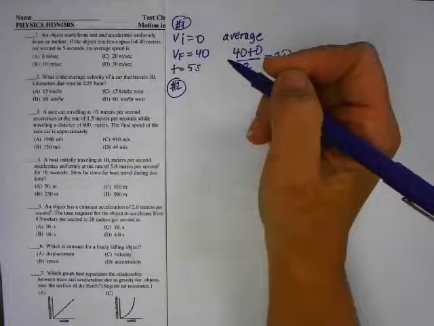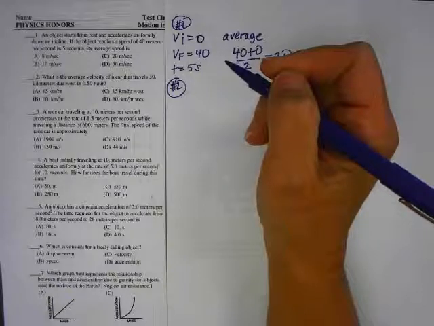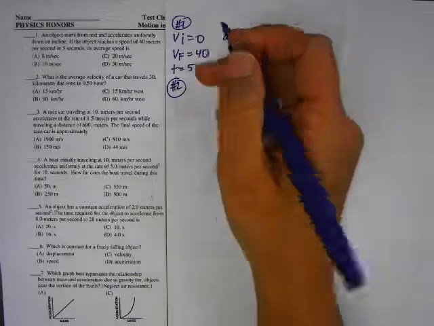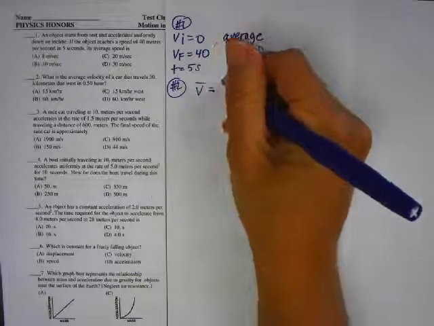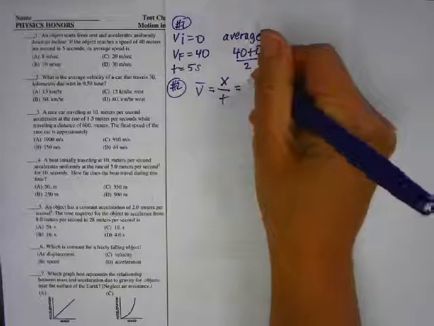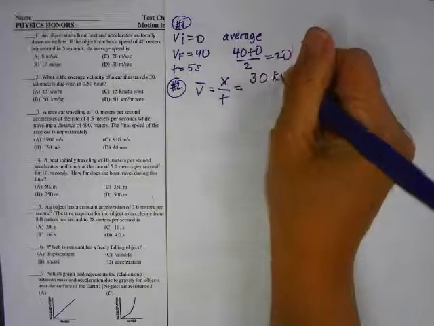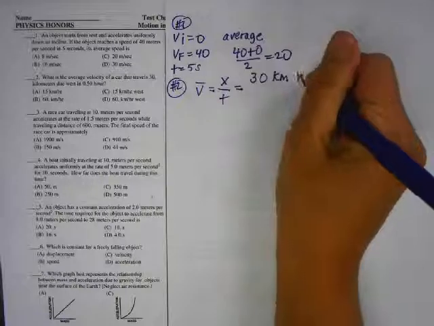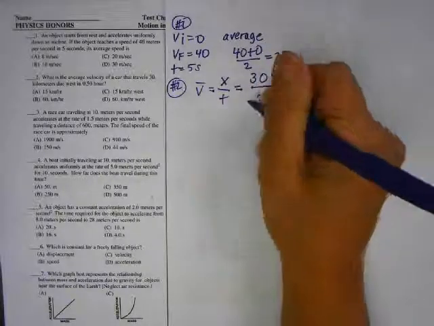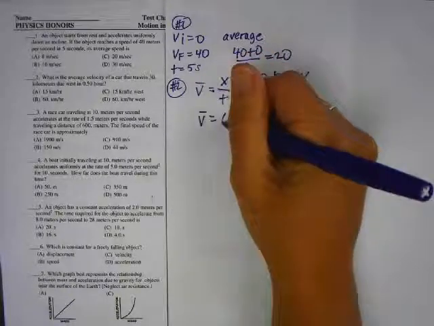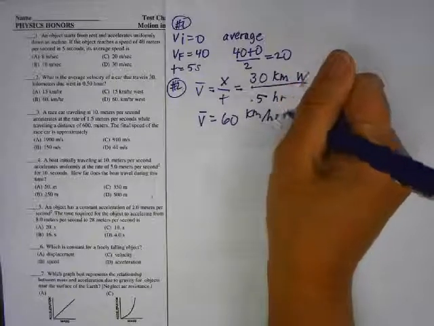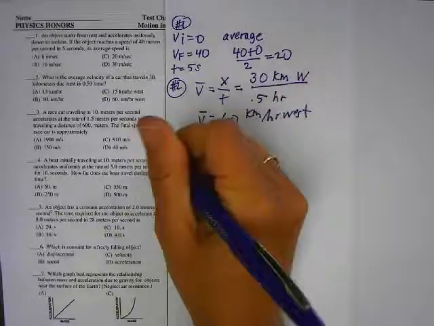It says, what is the average velocity of a car that travels 30 kilometers due west in 0.5 hours? So again, the average velocity is going to be the displacement over the time, which is going to be 30 kilometers west divided by 0.5 hours. So the average velocity is 60 kilometers per hour west, which is choice D.